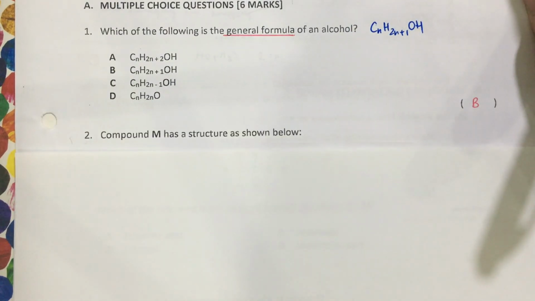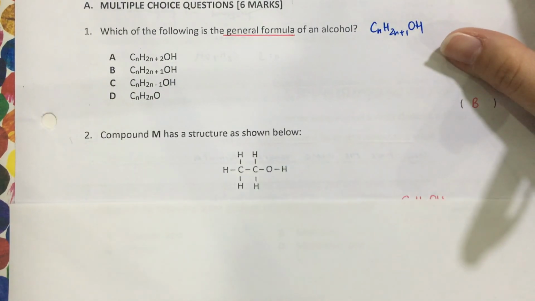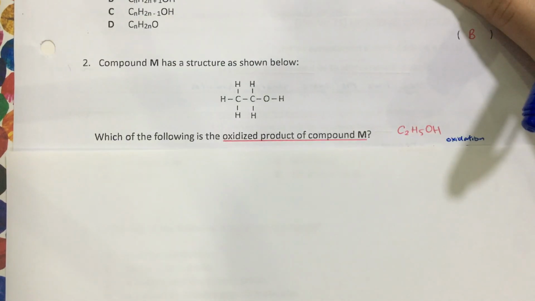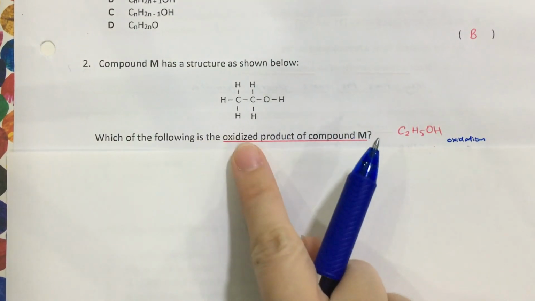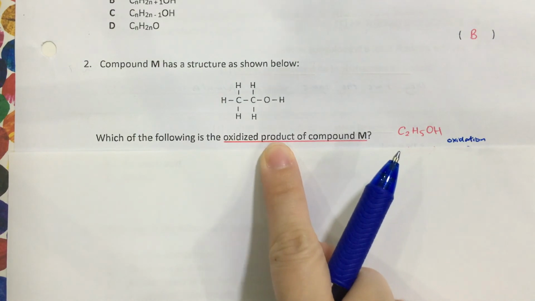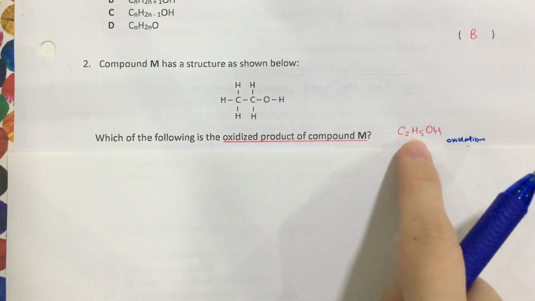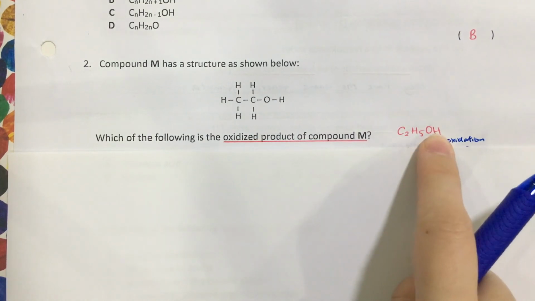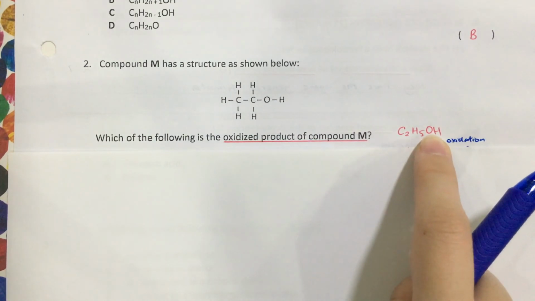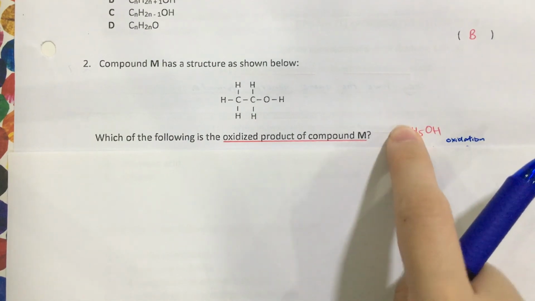Next one, question 2. So we have compound M, they give you a structure, and they ask you which of the following is the oxidized product. So first of all, what is this? This is C2H5OH, meaning this is my ethanol. So what happens when ethanol is being oxidized?